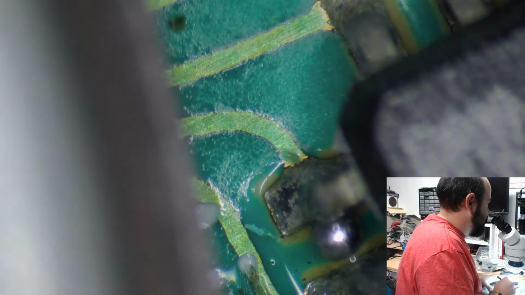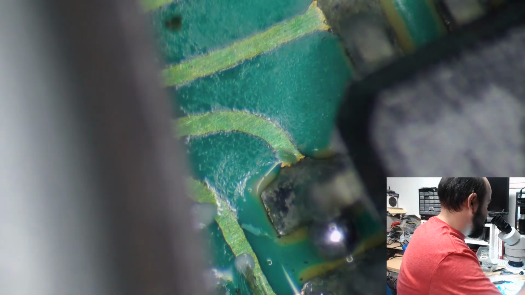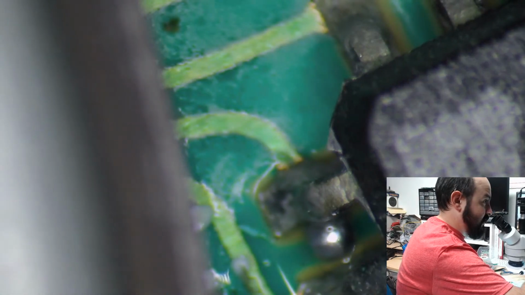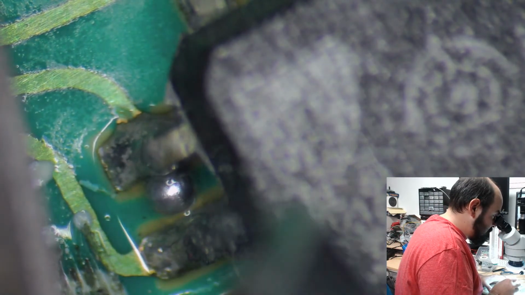But, ooh, look at that. That's a big solder ball right there. Oh, boy. Let's get that in focus for you guys. Let's see if that comes through here. Yeah, there you go. Look at that. Just hiding right between those two pins there. It's not making contact, it doesn't look like, but my goodness.